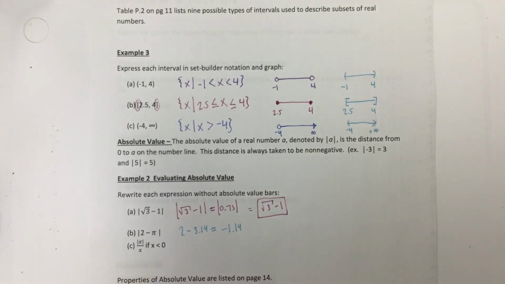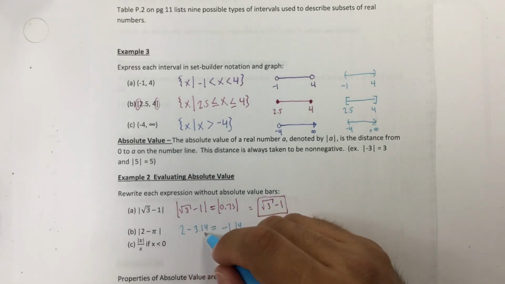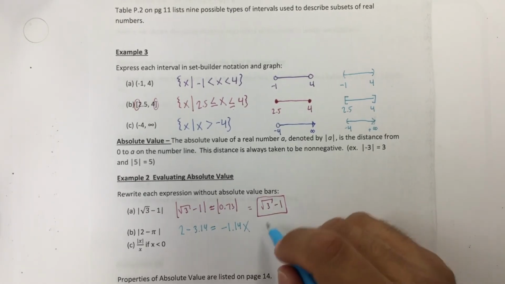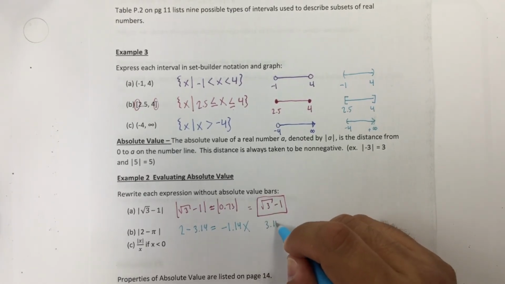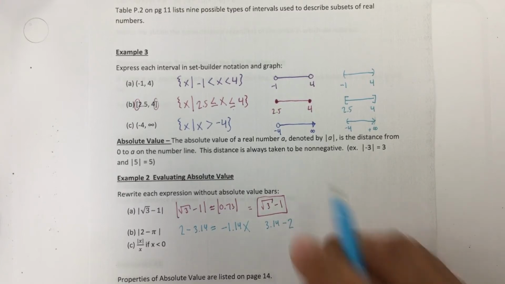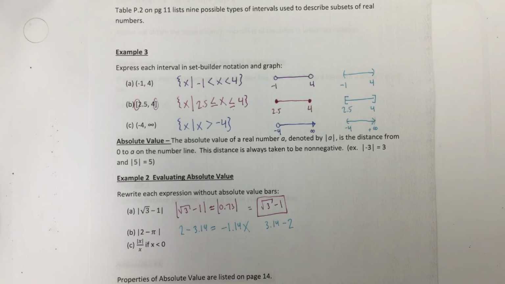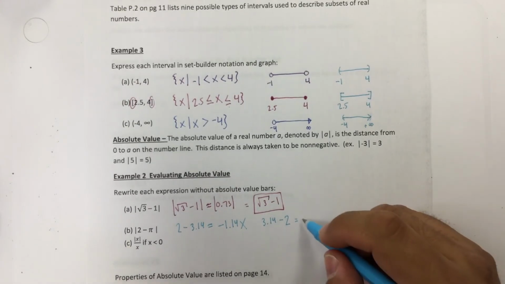The problem with that answer is that when we take the absolute value, the answer should be positive, not negative. So that way doesn't work. But if we switch it around to 3.14 minus 2, we come up with a positive answer, 1.14.